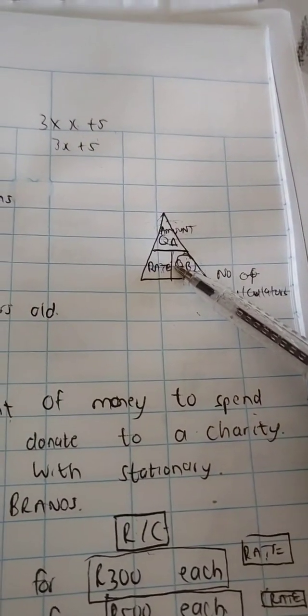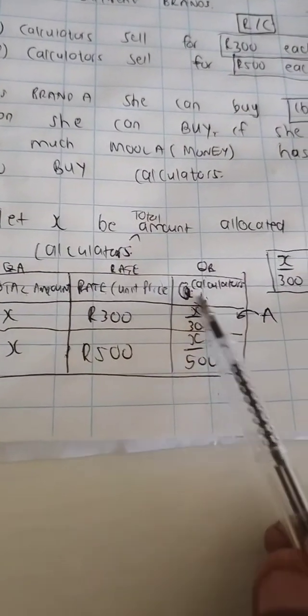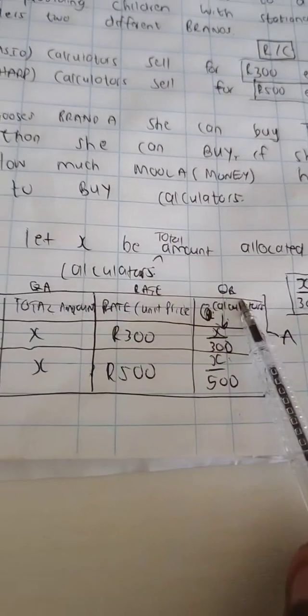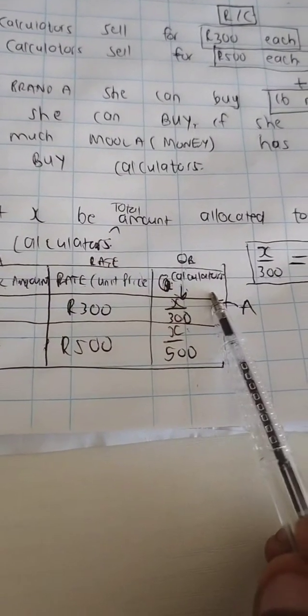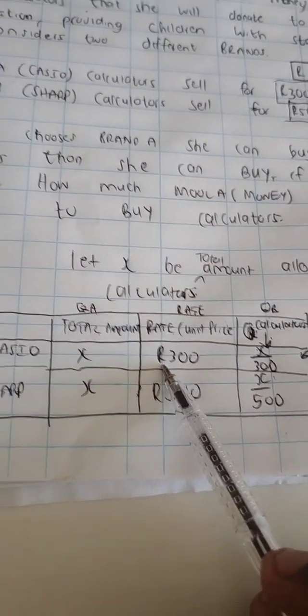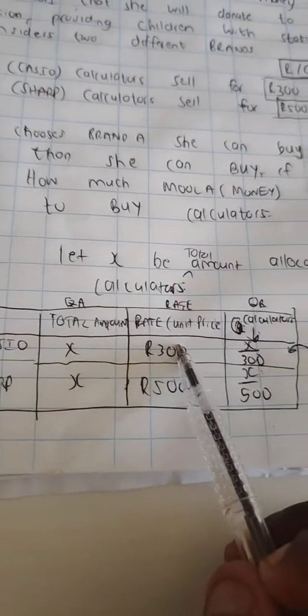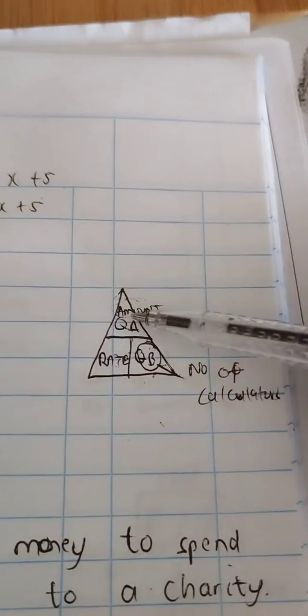If our knowledge of rates was not up to speed, we would not have been able to have this column of the quantity of calculators, and we wouldn't have understood the relationship of x and 300, which is the relationship between the rate, 300, and the total amount.